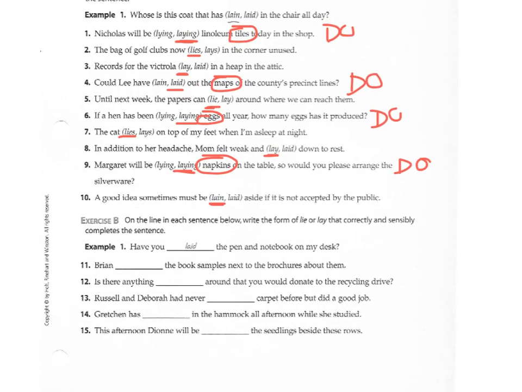Then we have to fill in our correct verbs here for each one. So number 11, we're going to say laid. There's our DO. Next, for 12, we want to say lying. For 13, we want the past participle form because we have a form of had, so we have laid. And we have a DO, and that's going to be carpet.